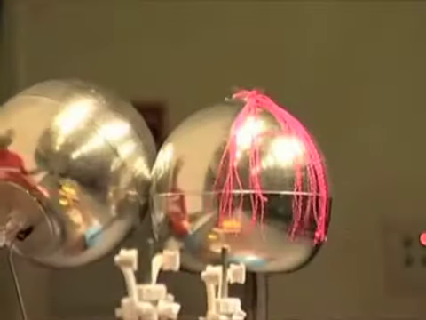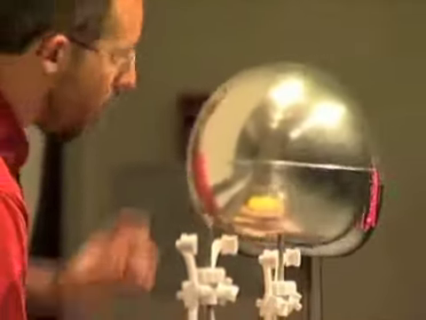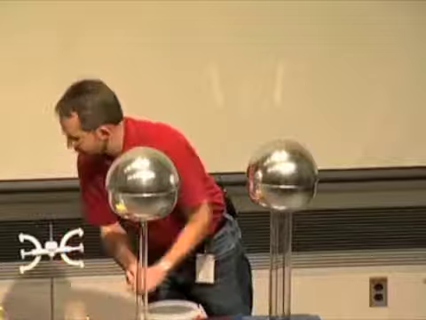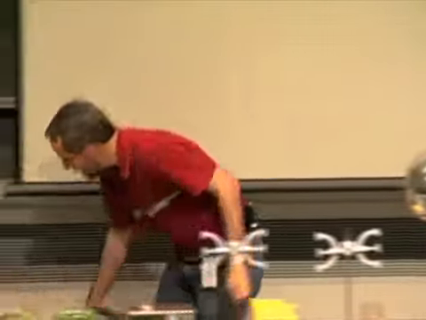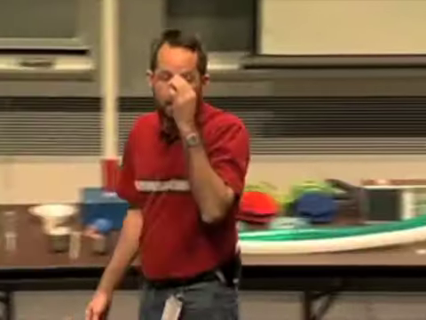What'll happen if a person were to touch it? Or maybe a better question is, should a person touch it? Well, maybe yes, maybe no. Do you guys know what voltage is? What does voltage measure? It's actually a measurement of energy per charge.